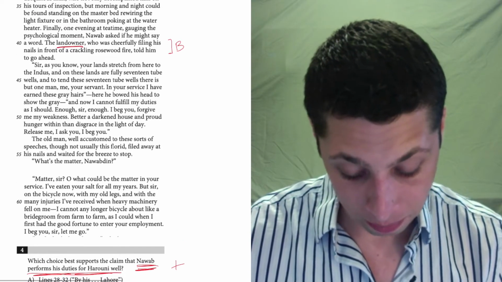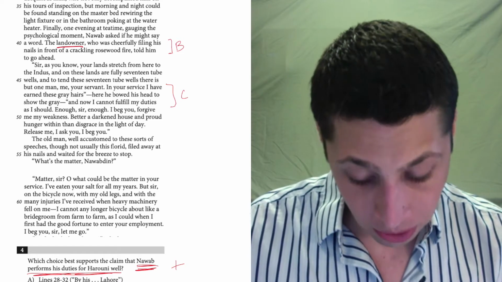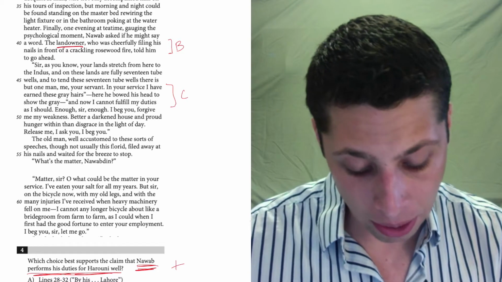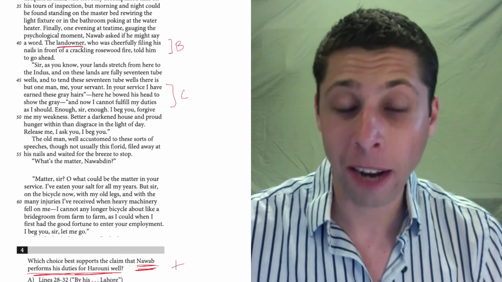46 to 49. Right here. In your service, I have earned these gray hairs. Here he bowed his head to show the gray, and now I cannot fulfill my duties as I should. Well, this is a very tempting choice. A lot of people pick this.